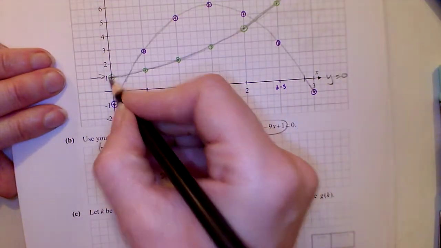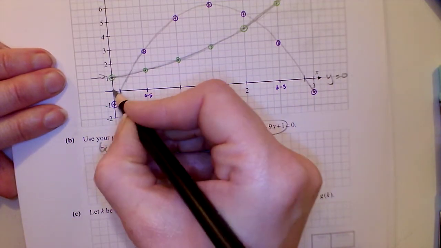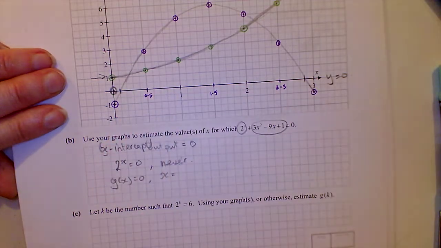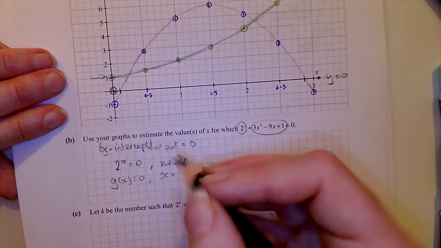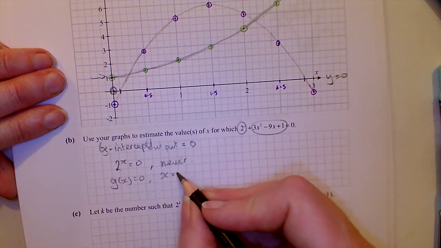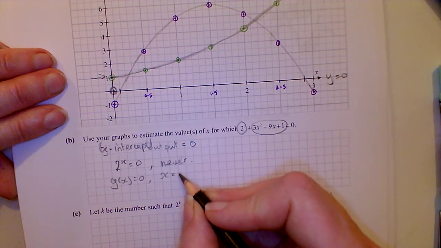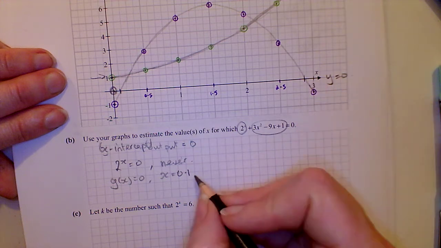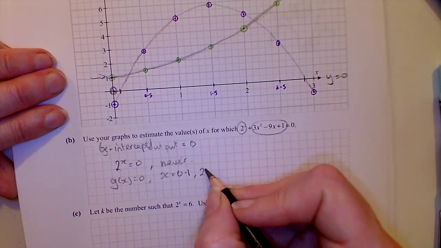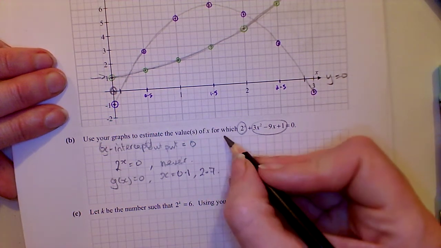If we add these two together, it will go through the x-axis there. So when x is equal to, let's say, 0.1 there and 2.7 there.